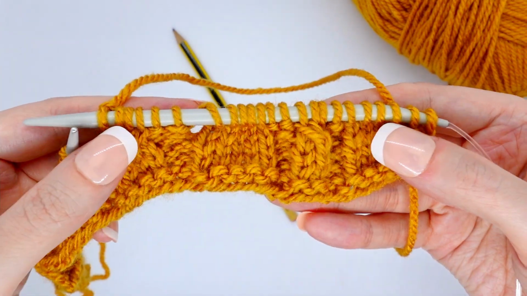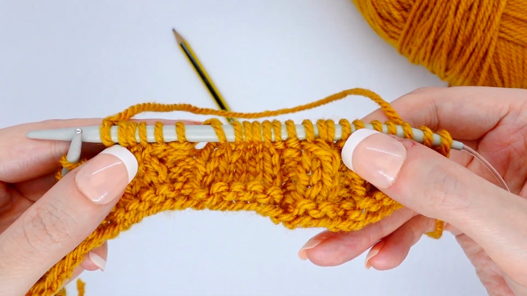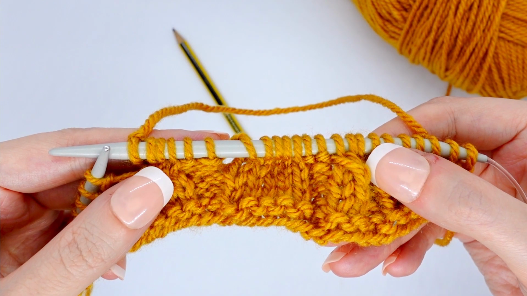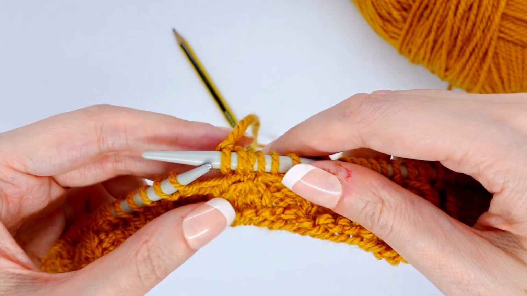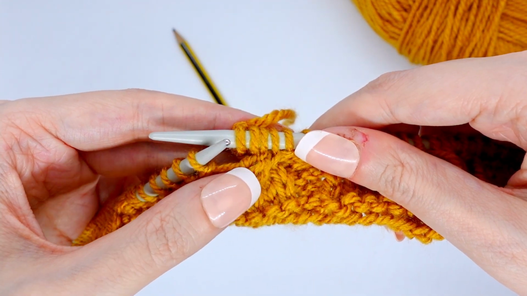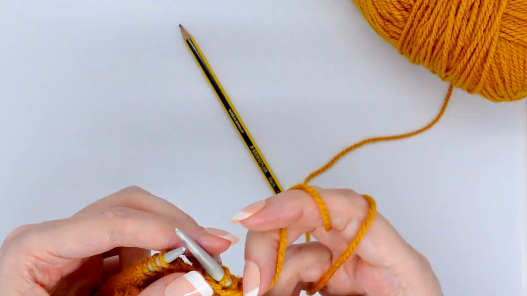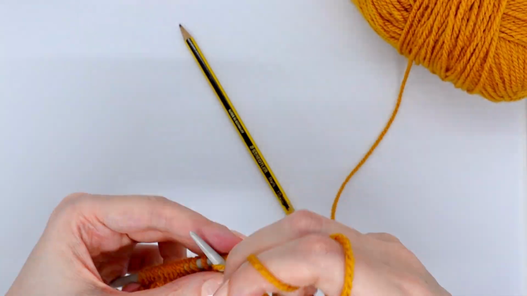What you can see here is that in the previous cable, where we held the first stitch to the front of our work, the cable twists to the left. Here we held that first group of stitches to the back of our work and the cable is twisting to the right. So your pattern will specify whether to hold to the front or back, and now you know why.